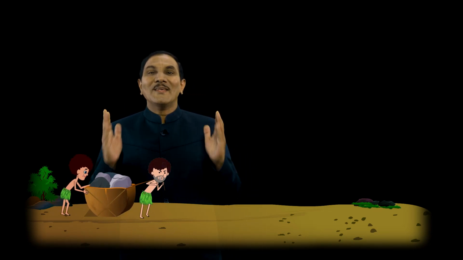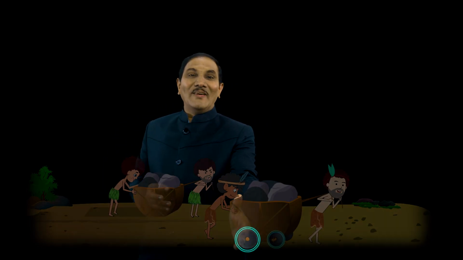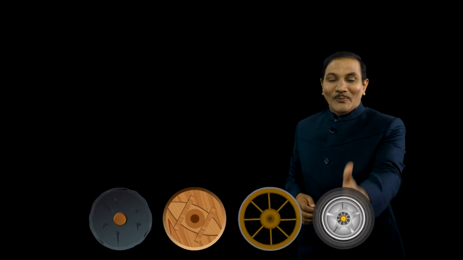When it comes to logistics, the earliest stage of human civilization was backbreaking. But over the course of time, the stupendous invention of the wheel came into the picture. It has a great evolution from the stone wheel to the recent air-filled rubber tube wheel.